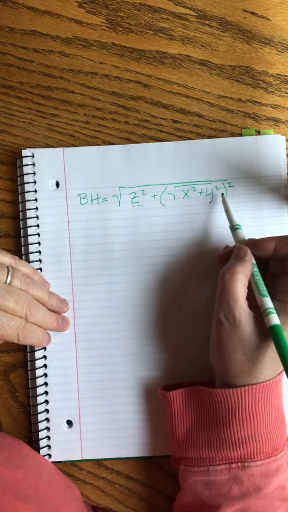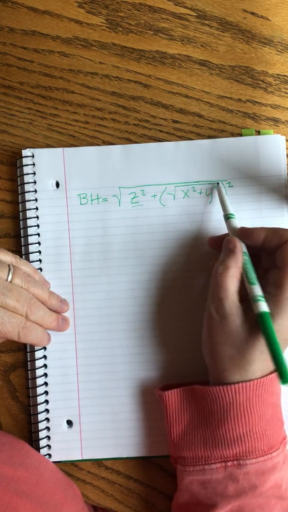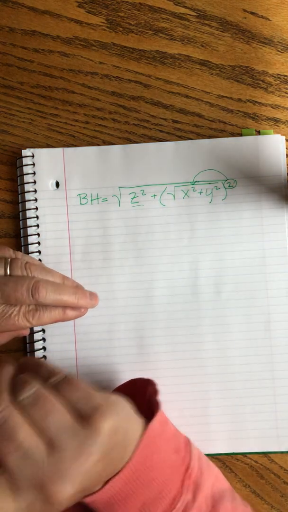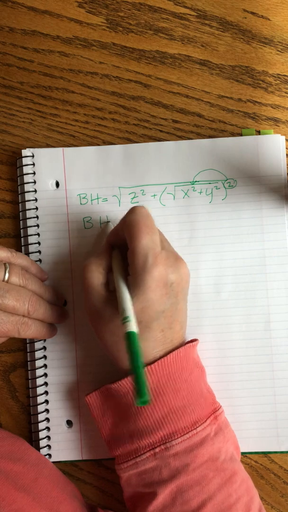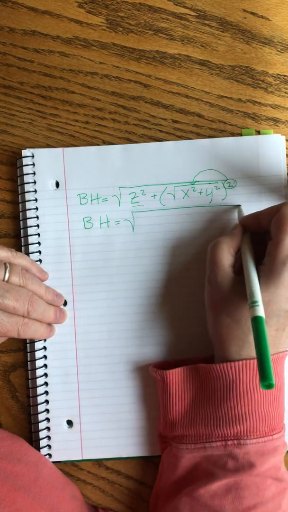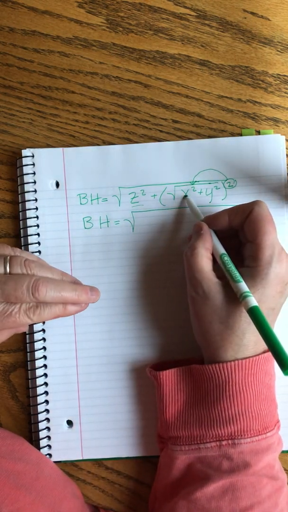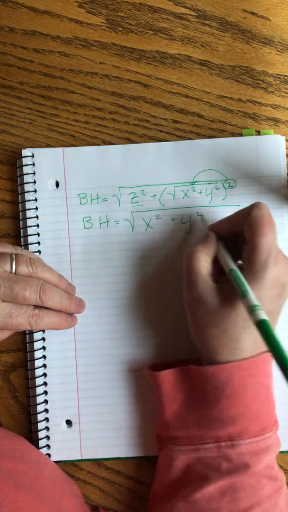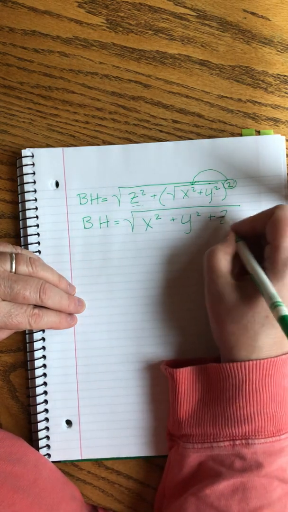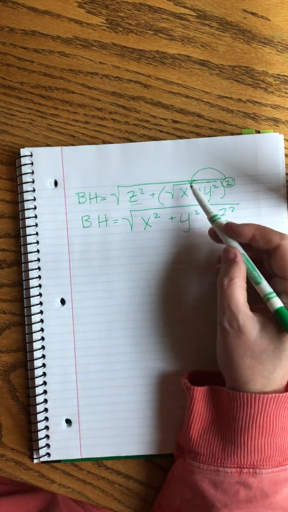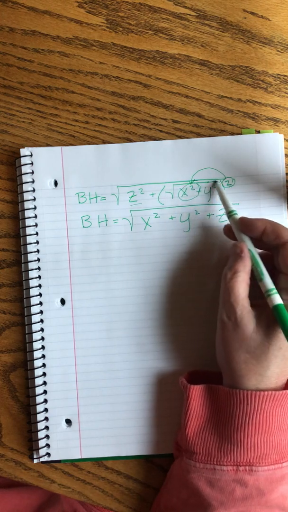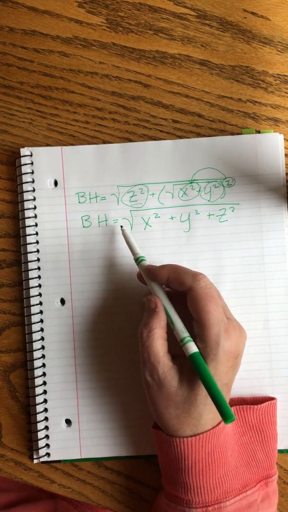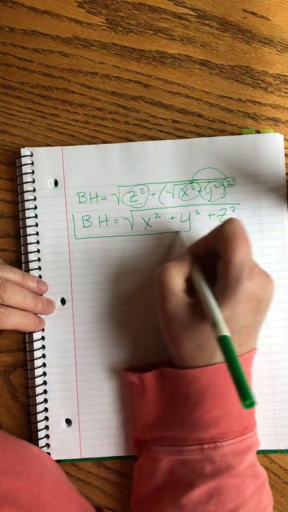This can't be simplified, but this neutralizes that radical sign. So BH equals the square root of, and I'm just going to change the order. This will become just a plain x squared. This will become just a plain y squared. And then we have the z squared. Okay, so this neutralizes that. There's my first part, there's my second part, there's my third part. They're all added together and we're taking the square root of. This is my final answer.